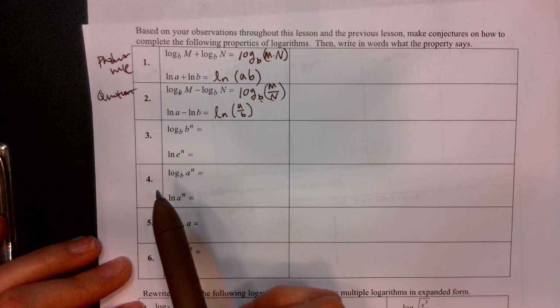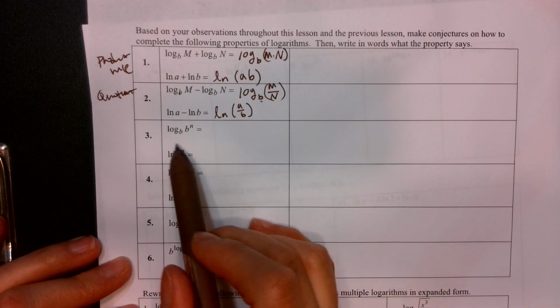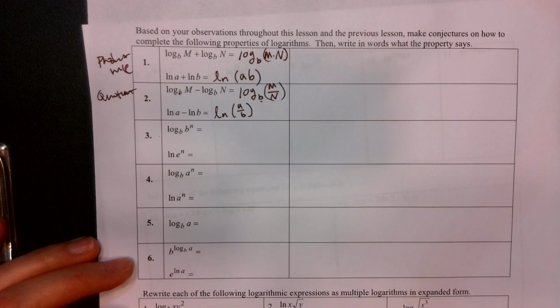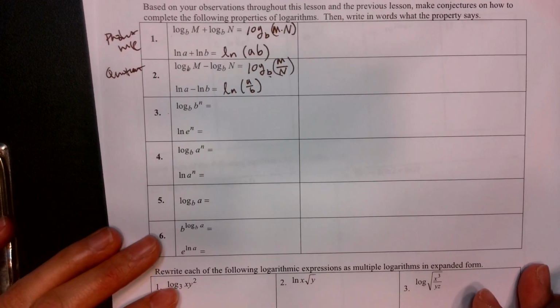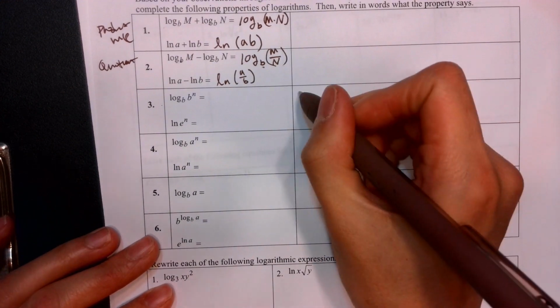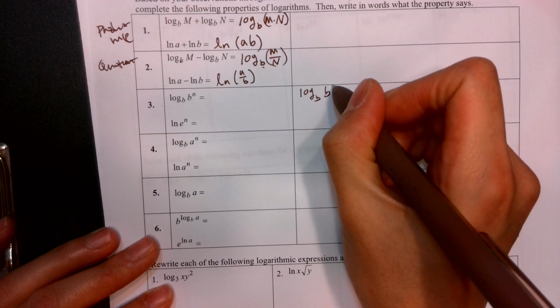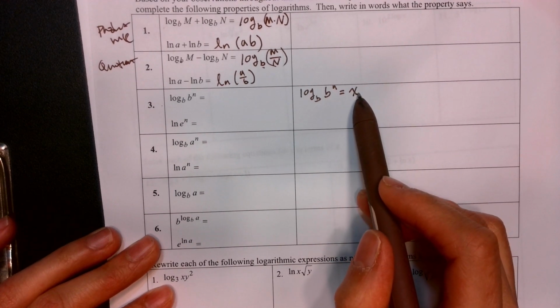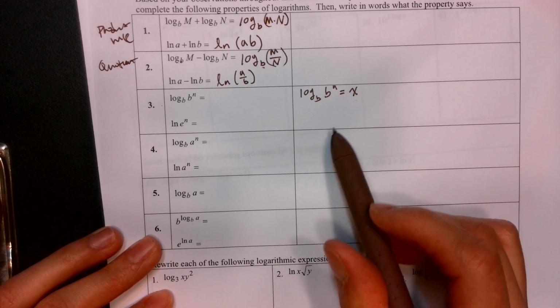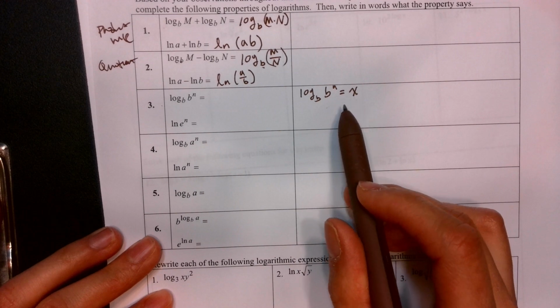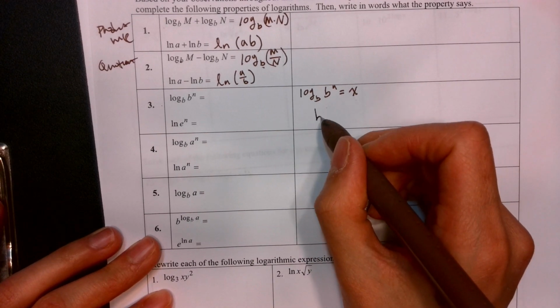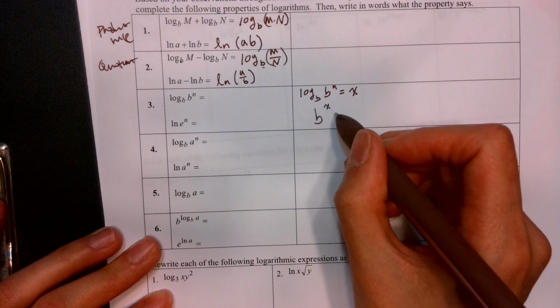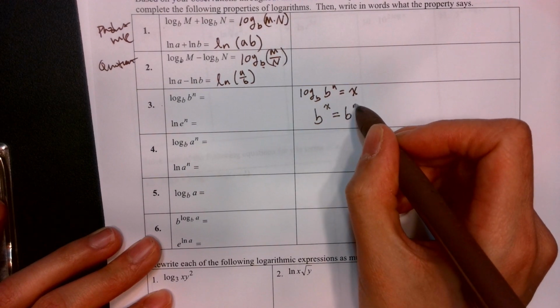Now, let's do number 3. This one I'm actually going to prove to you. I'm going to let that equal x. So let's say x is what we are trying to find. And I need you to go ahead and convert this to exponential form. Help me out. What's the base? b. What's the exponent? x. Equal to the argument, b to the n power.